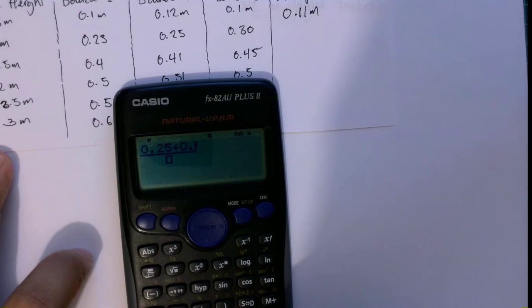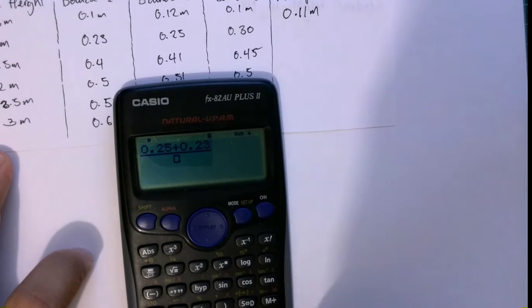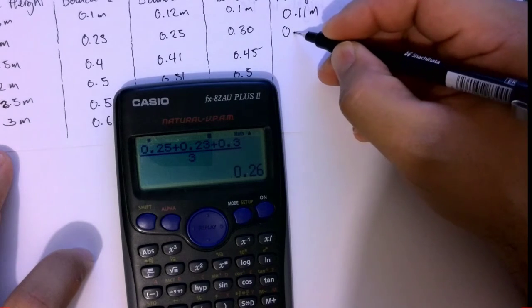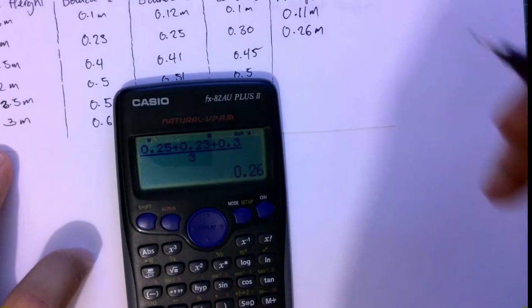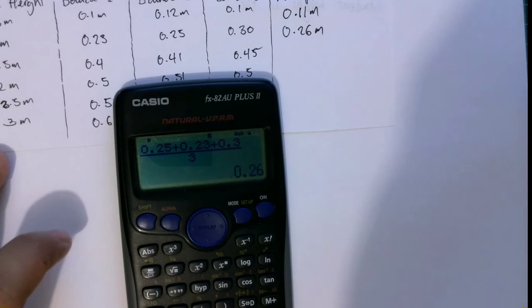0.23. So I just switch those around. 0.3, and divide that by 3. We get 0.26 meters. So I'll speed up and I'll do the rest of them.